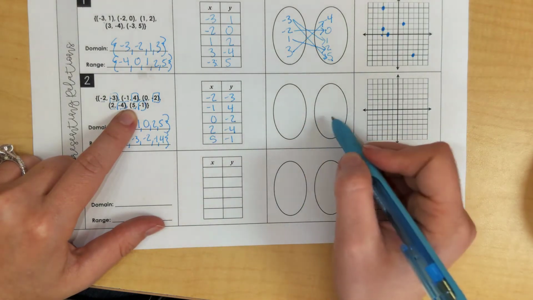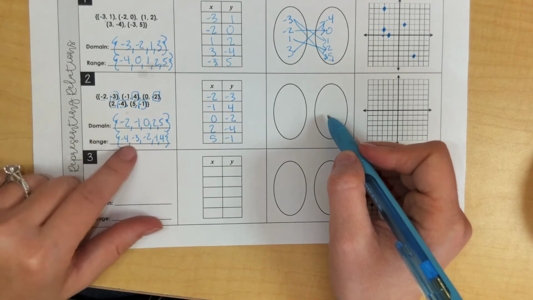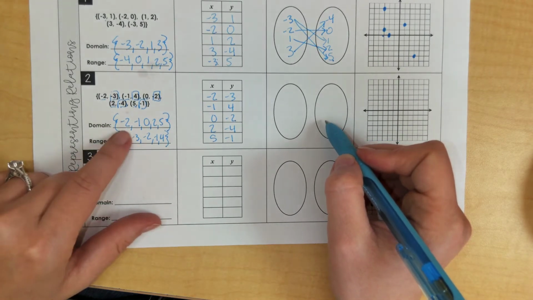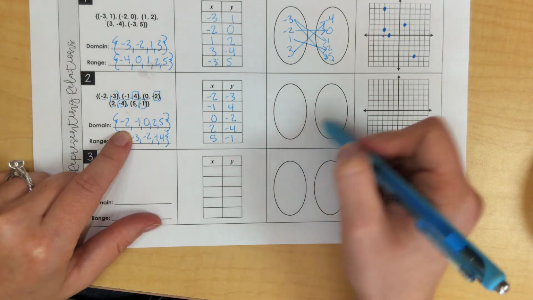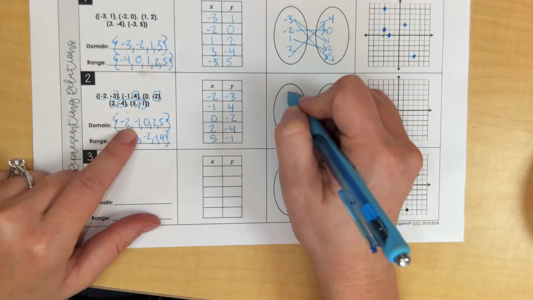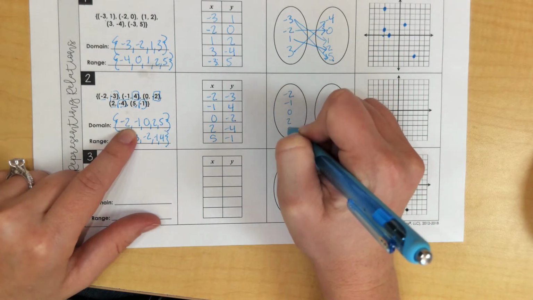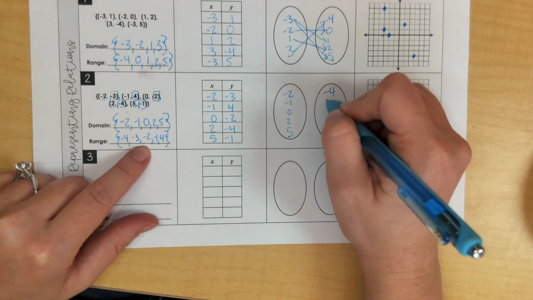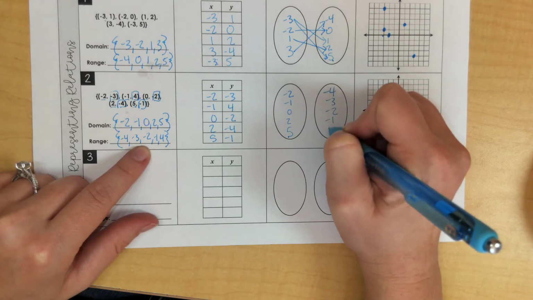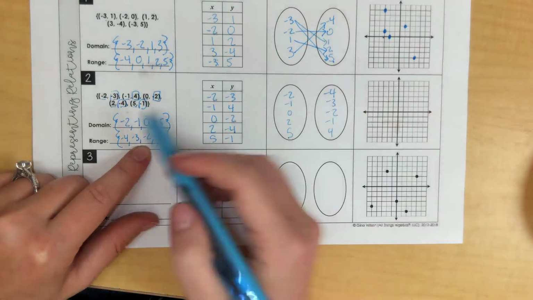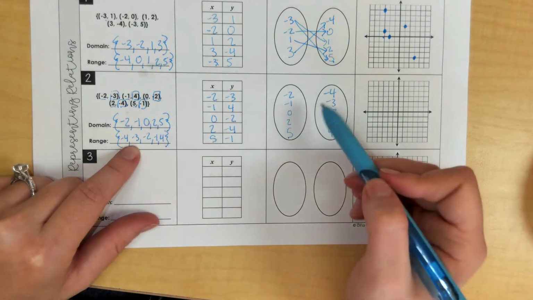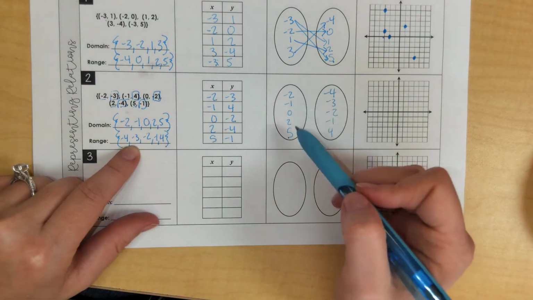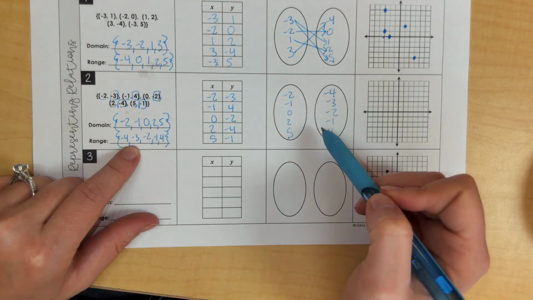Now, when we make our map, we've already got a domain and range listed here, so we can just write those in a vertical format on our map. So I have -2, -1, 0, 2, and 5, and then down here, for the other side, I have -4, -3, -2, -1, and +4. So it's nice having that domain and range already written out because I can go ahead and have them ready to go, and all I have to do is map them now.